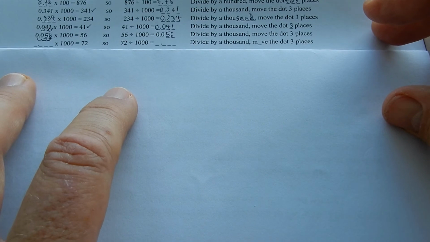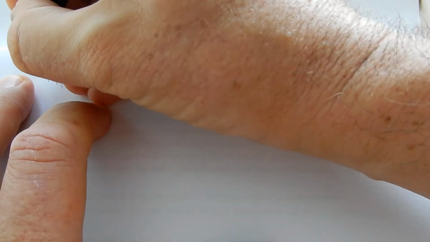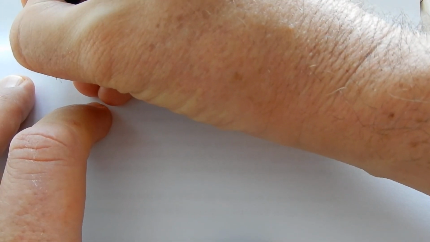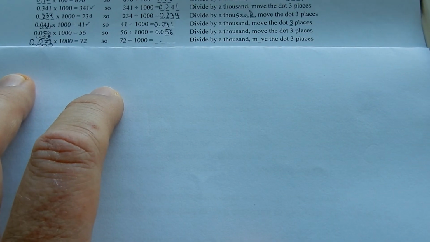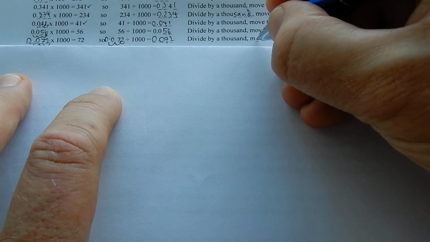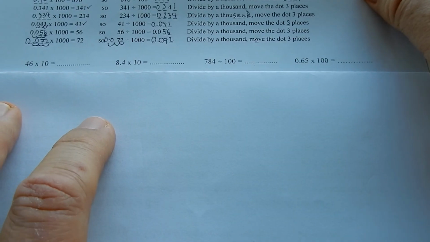Wow. Something point something something something times 1,000 is 72. Well, I need the 72 to be there. Move it once, move it twice, move it 3 times. Yes, gives me the 72. 72 divided by 1,000. Move the dot 3 times. 1, 2, 3. 0.072. Divide by 1,000. Move the dot 3 places.